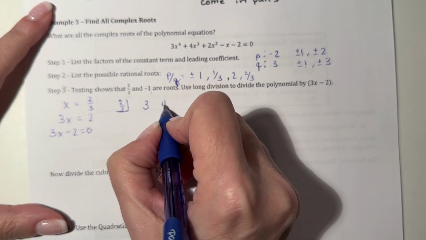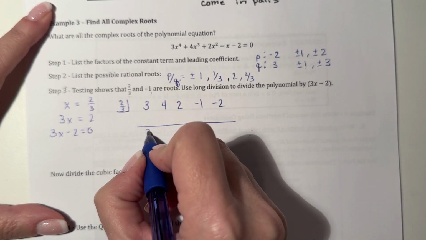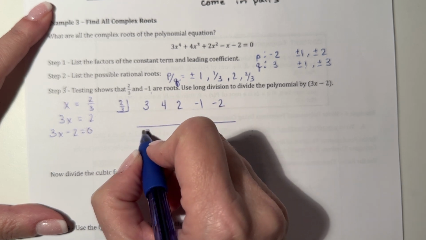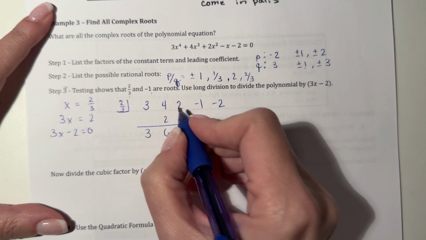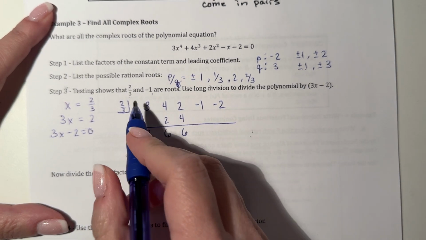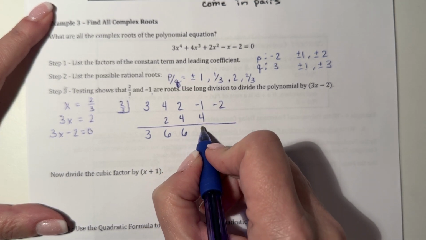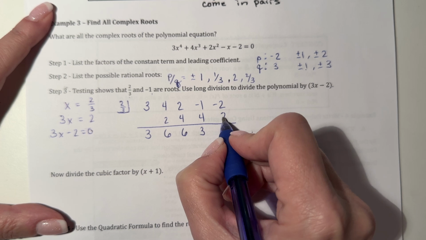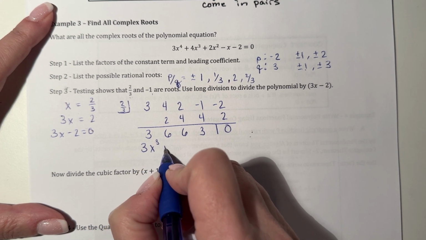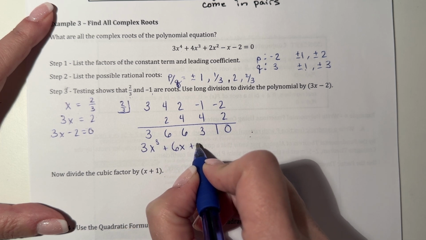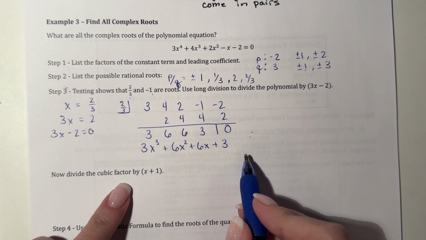All right, I'm going to put my coefficients down. Bring your 3 straight down. 2/3 times 3, that is going to give me 2. Add, I've got 6. 2/3 times 6, that's 4. Add straight down. 2/3 times 6, that's 4. Add straight down. 2/3 times 3 is 2. I end up with a 0. My depressed polynomial is 3x cubed plus 6x squared plus 6x plus 3. So that's my depressed polynomial.